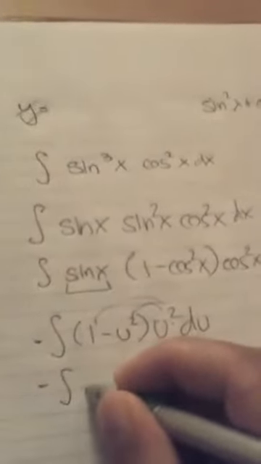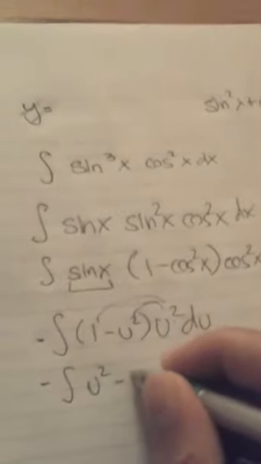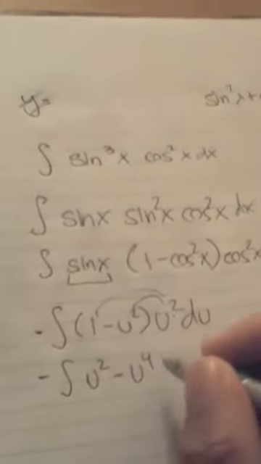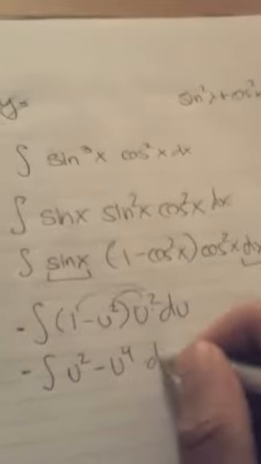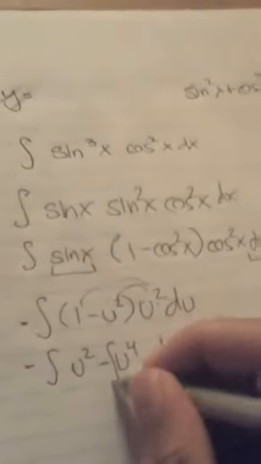Negative u squared minus u to the fourth du. And now we're going to have to do the integral for each one of these. So let's just put a little box around them. And let's go ahead and do that.